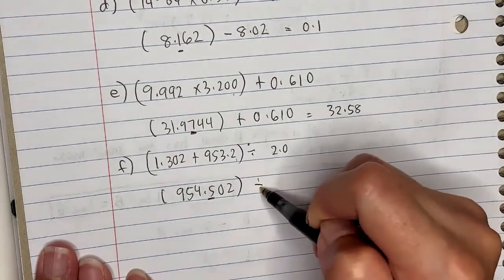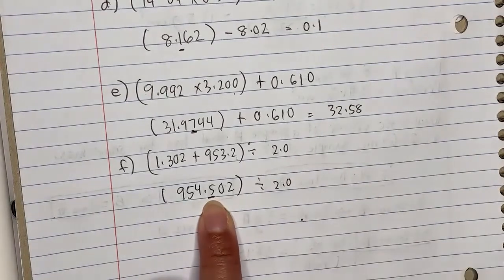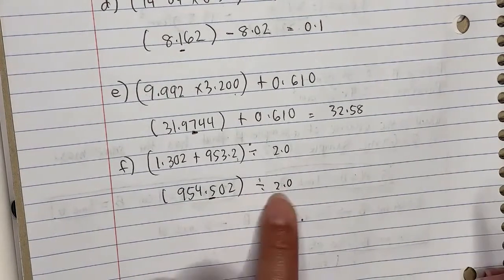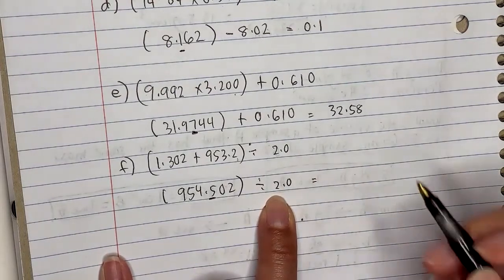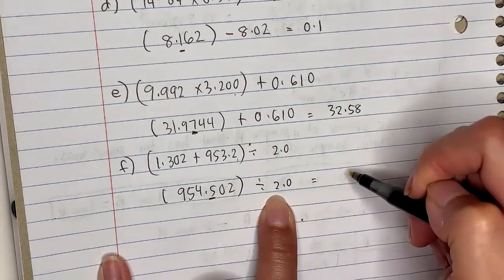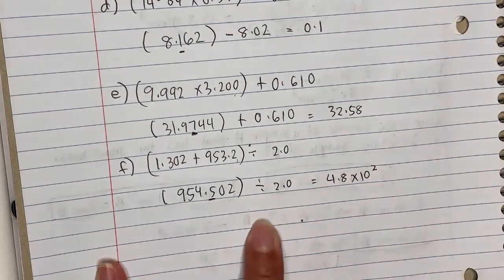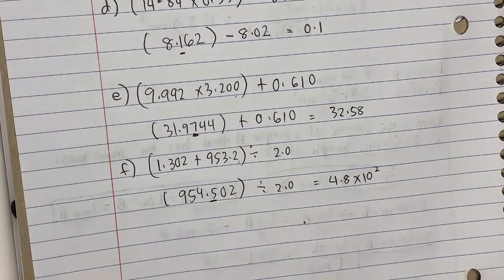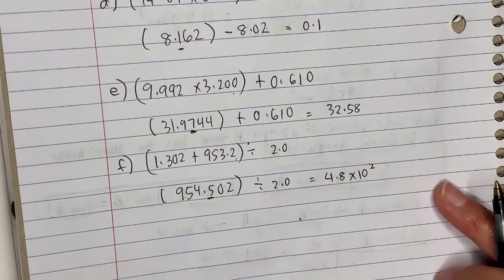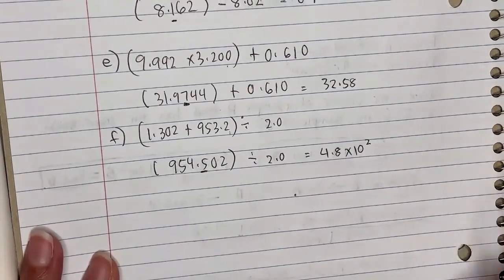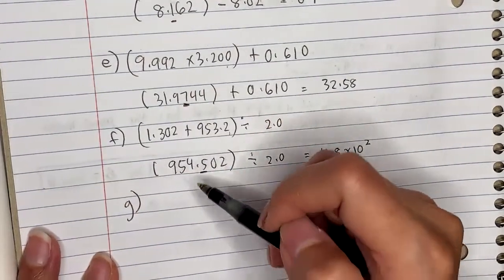And then we say take this and divide by 2.0. So this is 4 sig figs, 1 decimal place, 2 sig figs. My answer should only have 2 sig figs. So my answer would be 4.8 times 10 to the power 2. If you just wrote 480, it would be kind of ambiguous. So you write 4.8 times 10 to the power 2. Okay? Now, we want to do the last one here.